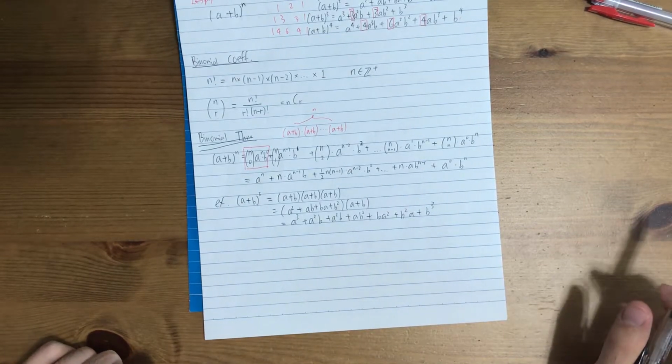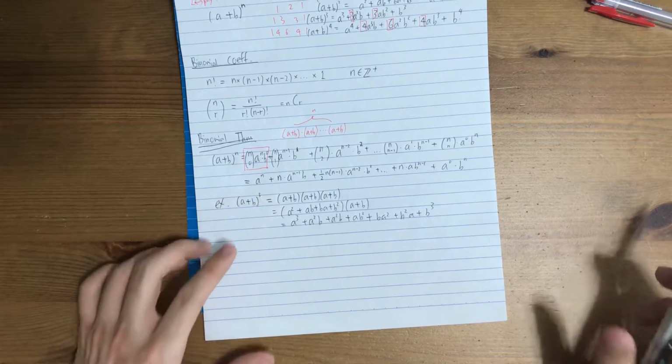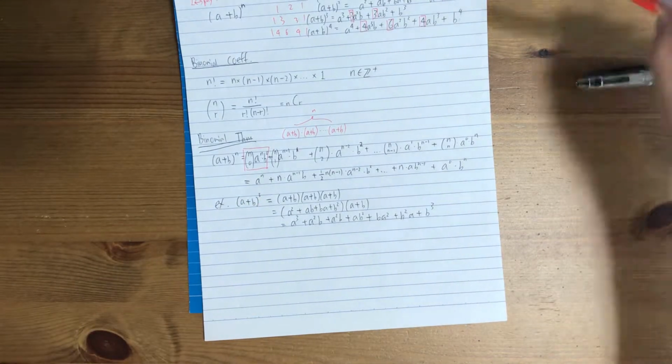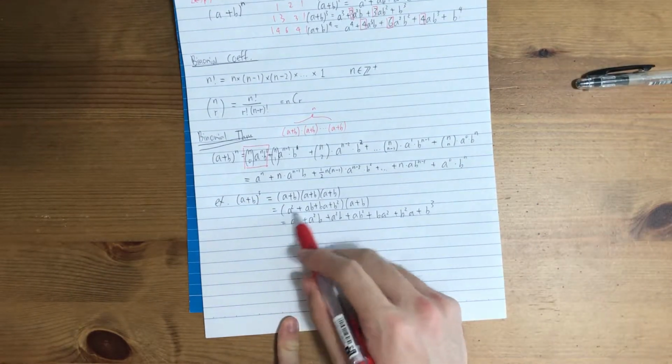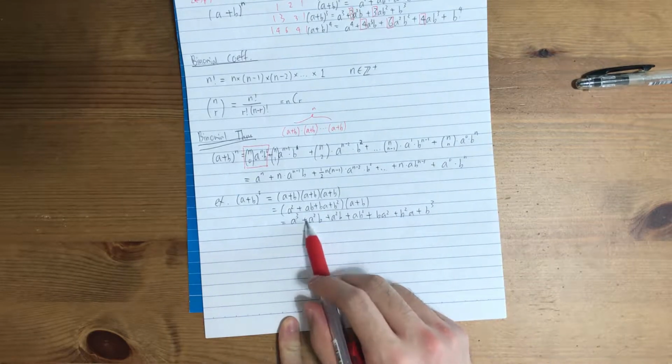How many terms do we have? We have 8 terms. Why? Because 2 to the 3, okay? Alright, so that means how many a cubed do we have? 1, right? And how many a squared b do we have?